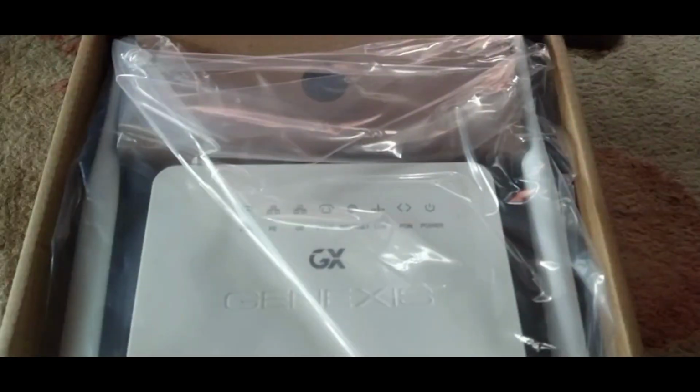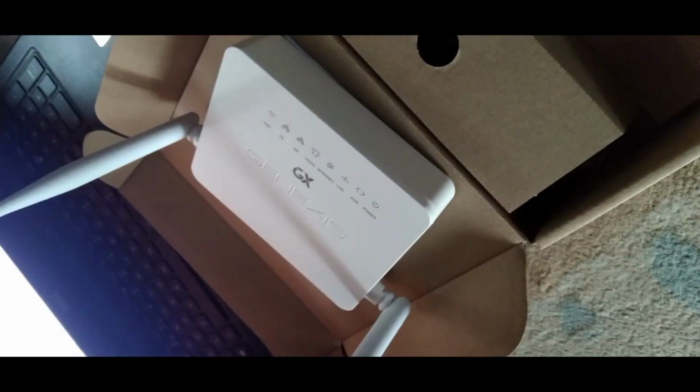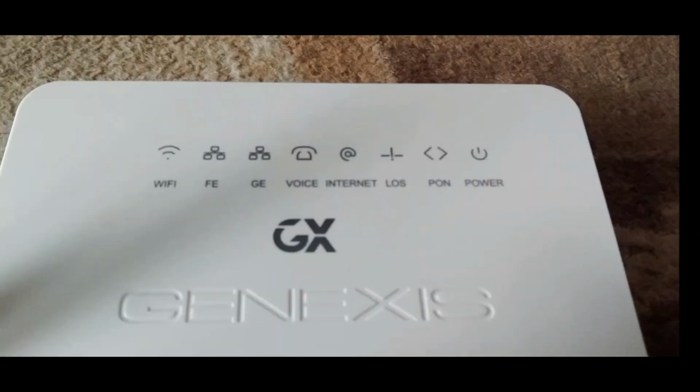This is how the packing in which the ONU comes looks like. It has a user manual with it, not seen in other ONU types. The procedures are there for the entire configuration of the ONU. The aesthetics are much better compared to the likes of Netlink, Sharp Cyrotech etc. The light indicators are also pretty good.